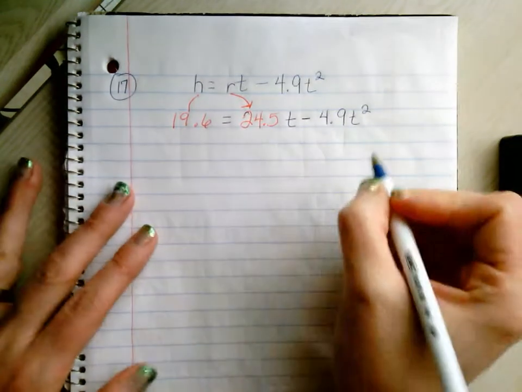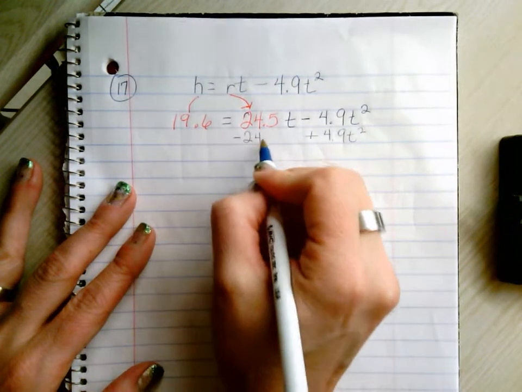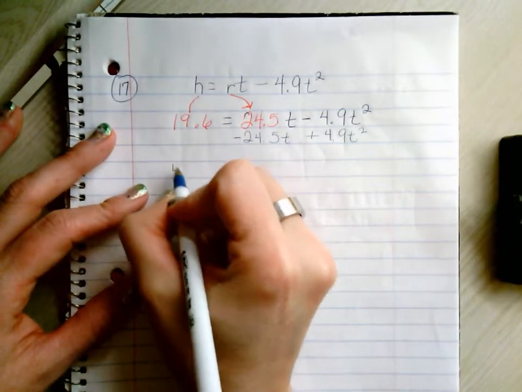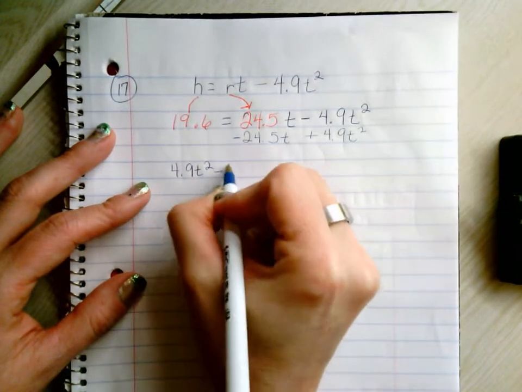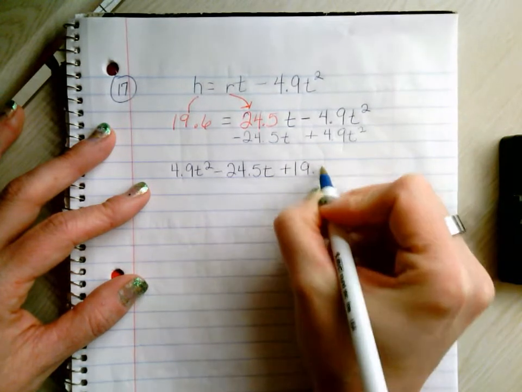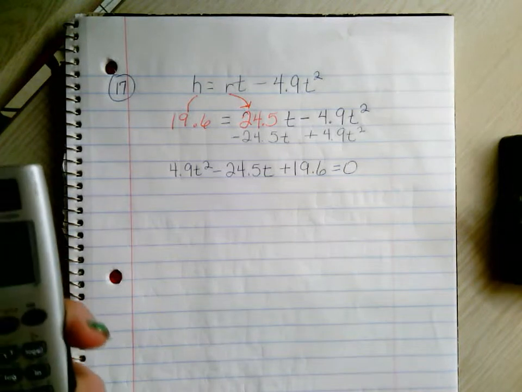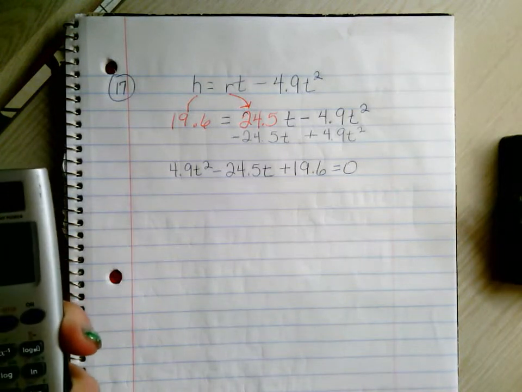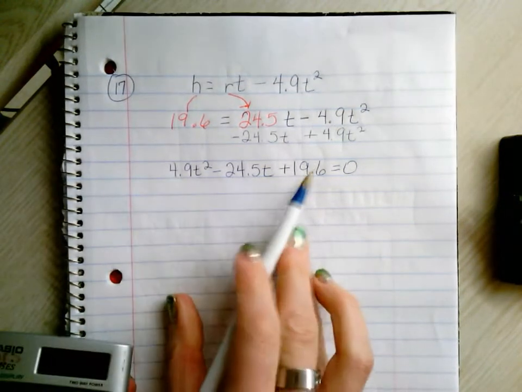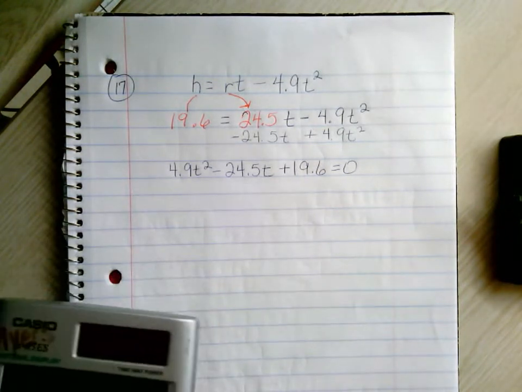We're going to zero the equation out by adding the 4.9 t squared and by subtracting the 24.5 t. Okay, here we go. So 4.9 t squared minus 24.5 t plus 19.6 equals 0. Well, let's see. 24.5 divided by 4.9. Yes, okay, this is divisible by 4.9. Let's see if 19.6 is divisible by 4.9.